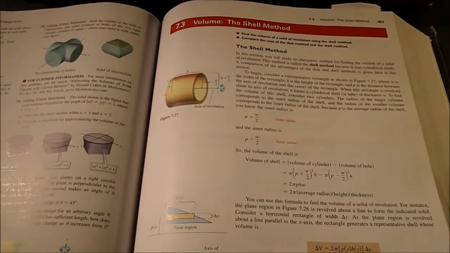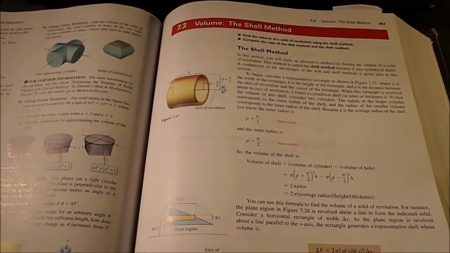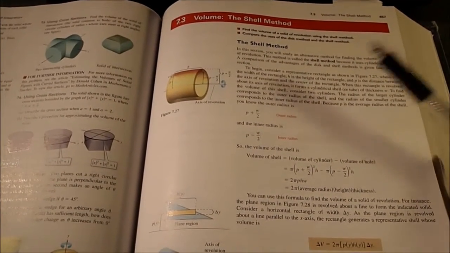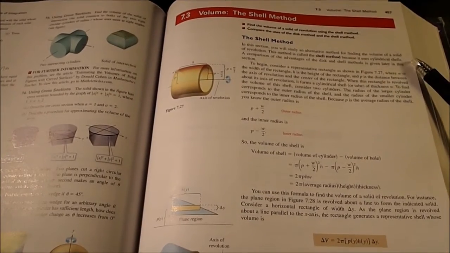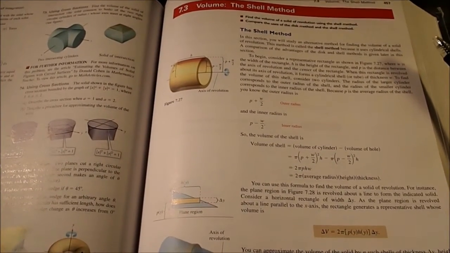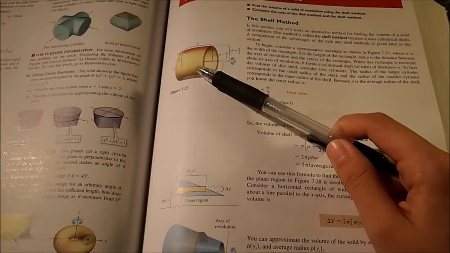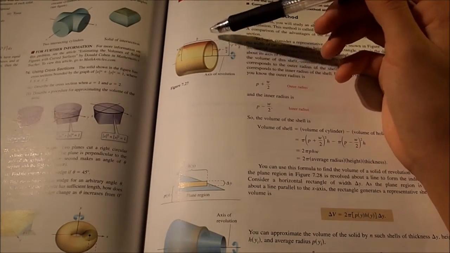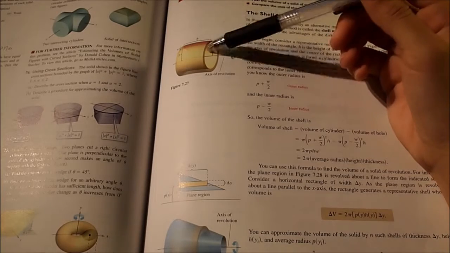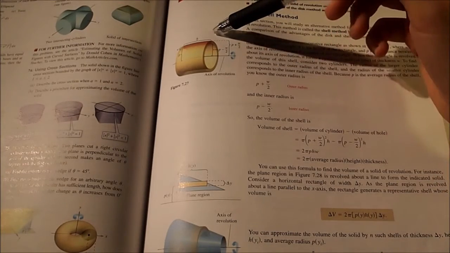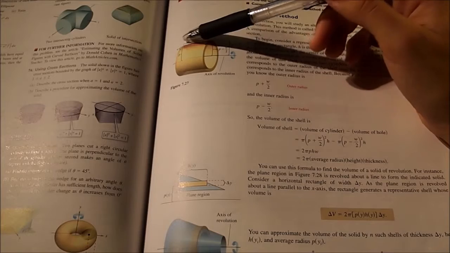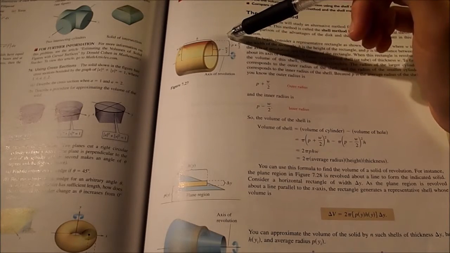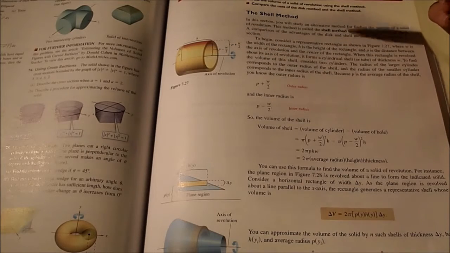Okay. The shell method is an alternative method for finding the volume of a solid of revolution. It's also known as the shell method because it uses cylindrical shells. And in this example, where the shell method is being used, W represents the width of the representative rectangle still. So it's still either delta X or delta Y. The H is the height of the representative rectangle.